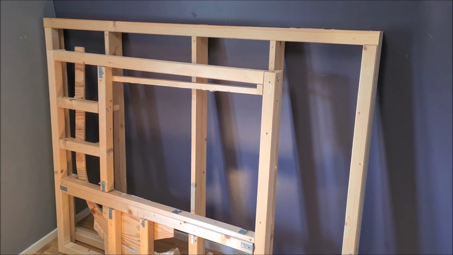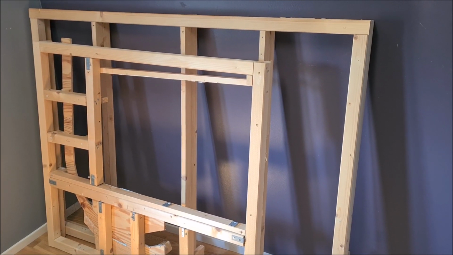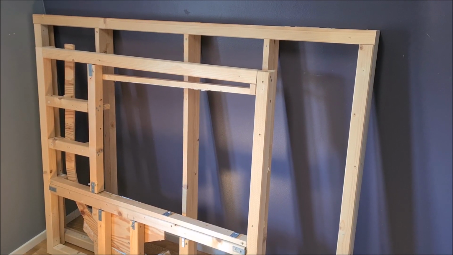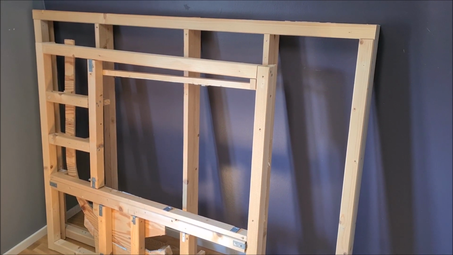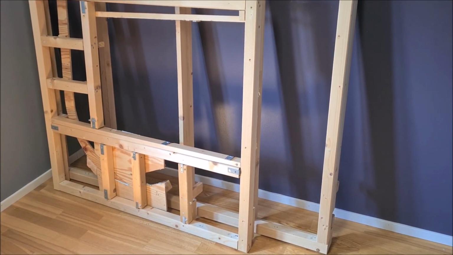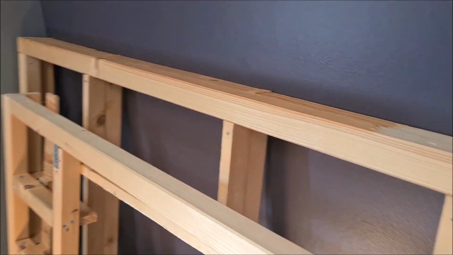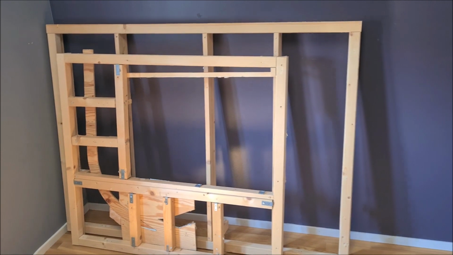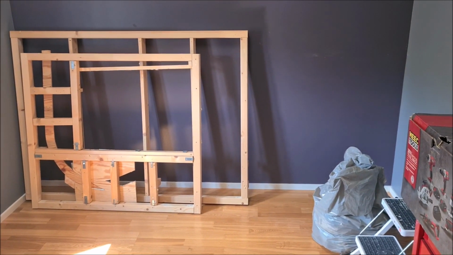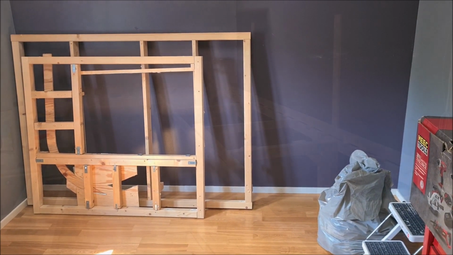Maybe I'll try N-scale, a mini N-scale type of layout, just for the fun of it, if I find time and motivation. But I think I'm going to keep this frame, the back one. So there we have it, layout disassembled. Now I'll be continuing building up the new layout, which I'm very much looking forward to.